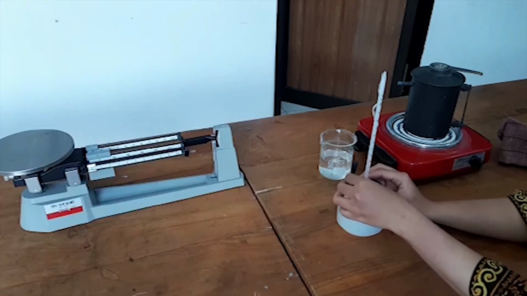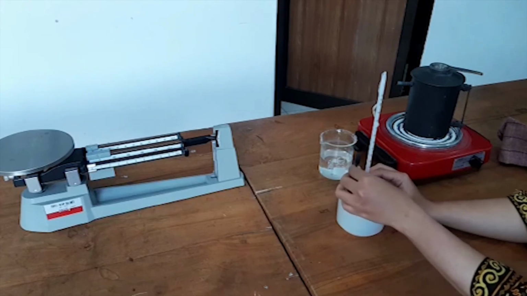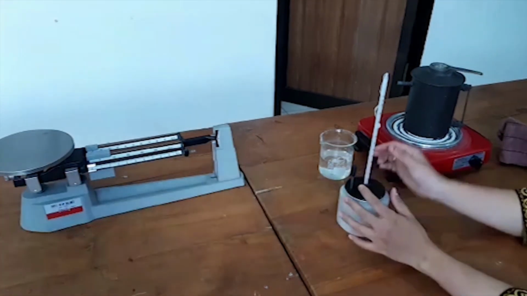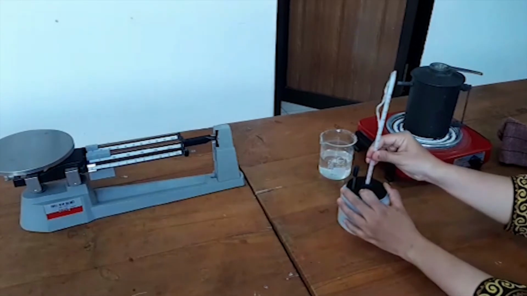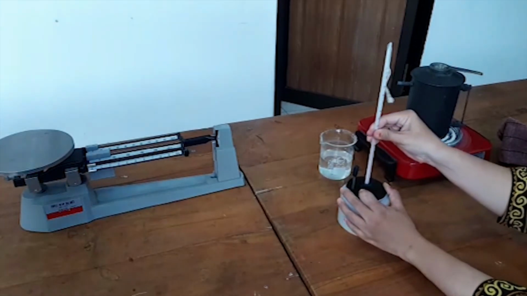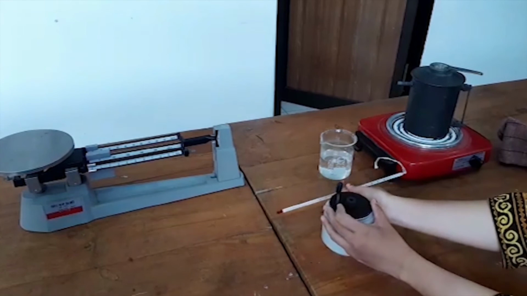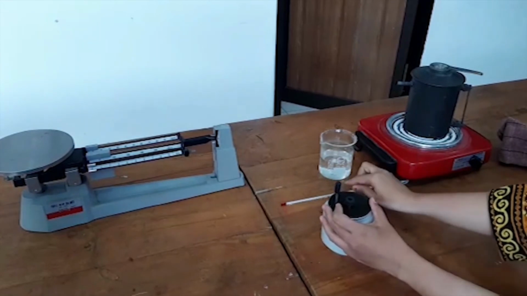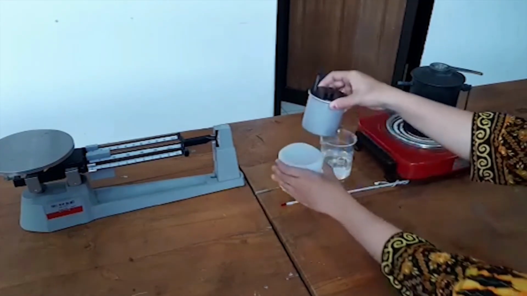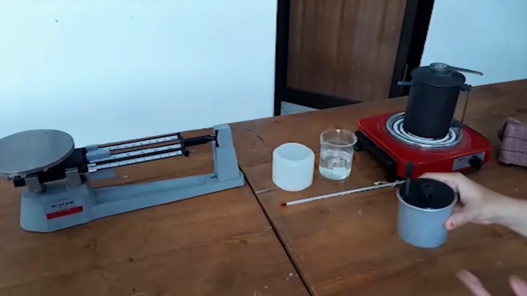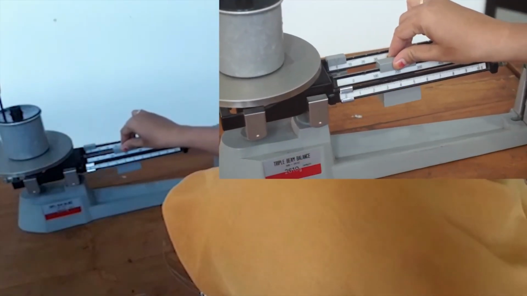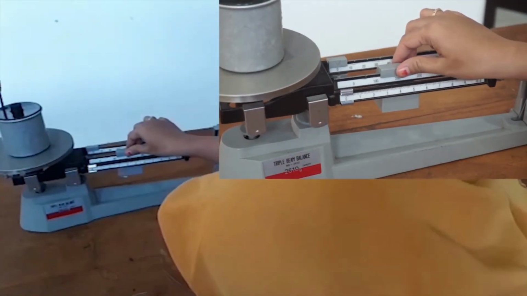After that, you can remove the thermometer from the calorimeter and reweigh the mass of the inner vessel of the calorimeter containing water and also the copper. And be careful when setting the balance scale accordingly, and don't forget to record the result of this mass measurement.